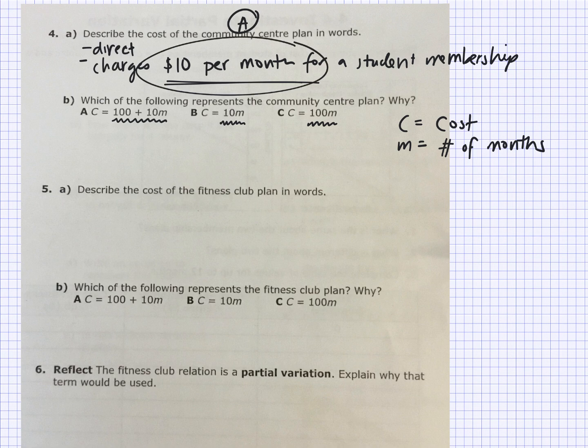Raise your hand if you think it's A. Raise your hand if you think it's B. Who thinks it's C? Excellent. It's B, because it's showing $10 per month. There's no additional fee. We already talked about it being direct. The cost and the month are directly related to one another. There's no additional fee involved.